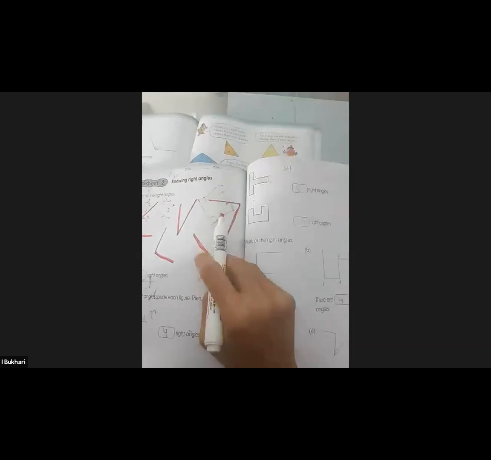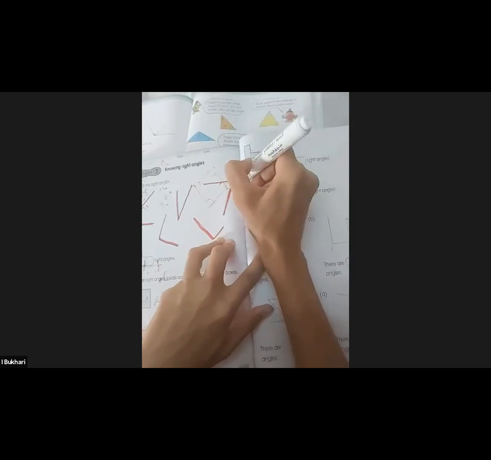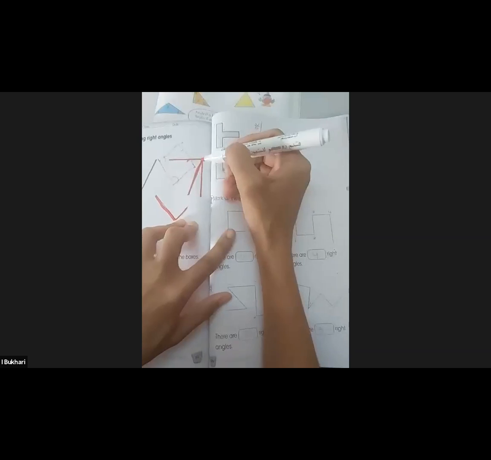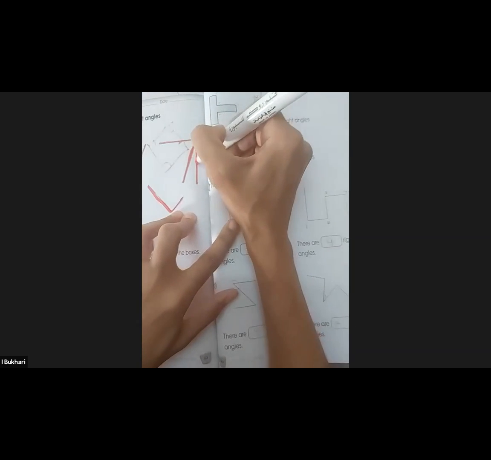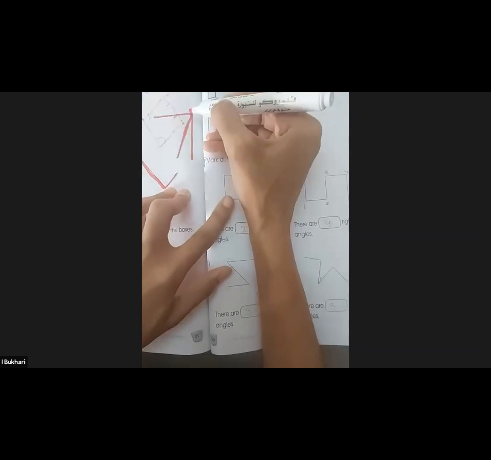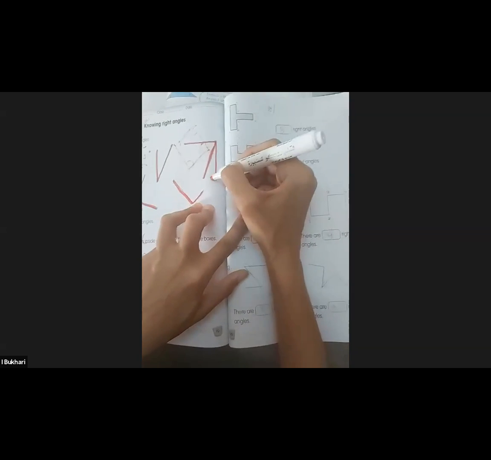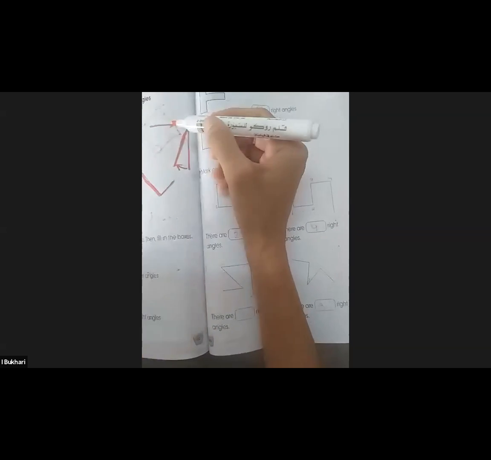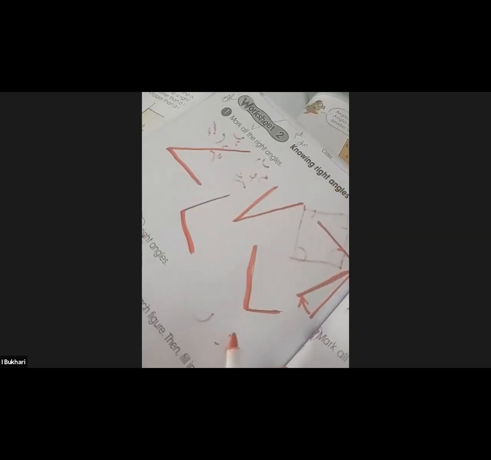Look closely. If it were an L, it should have been like this. The line should have gone straight like this. It's a little smaller than the right angle. So this is not an L. The two L's are the last two ones, this one and that one. This is a perfect L. That is also a perfect L.